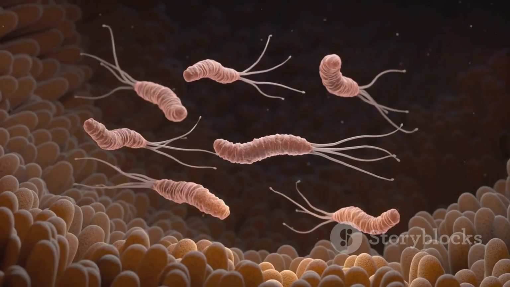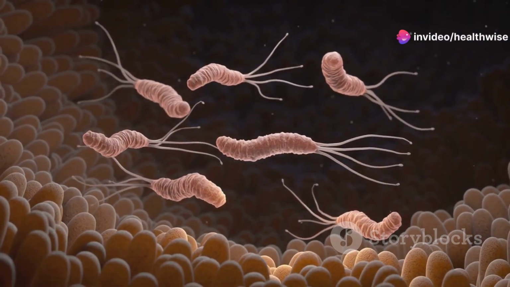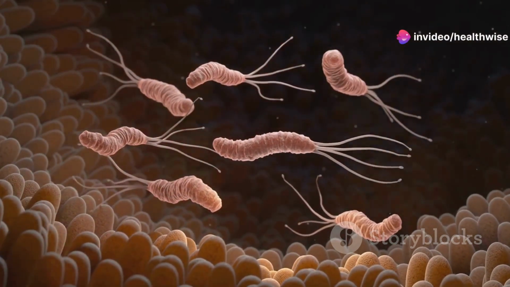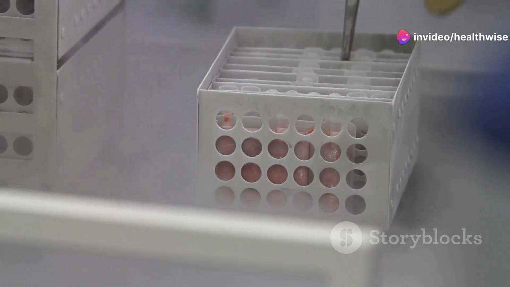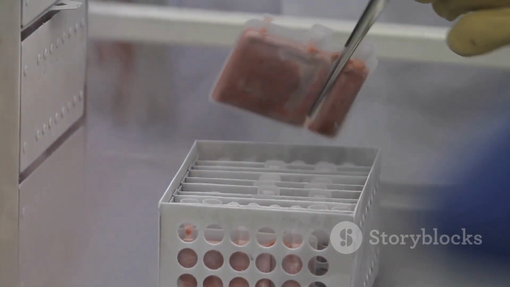Anaerobic incubators create an oxygen-free environment. They are used for growing and maintaining anaerobic bacteria, which cannot survive in the presence of oxygen. These incubators have gas-tight seals and use nitrogen or other gases to replace oxygen.